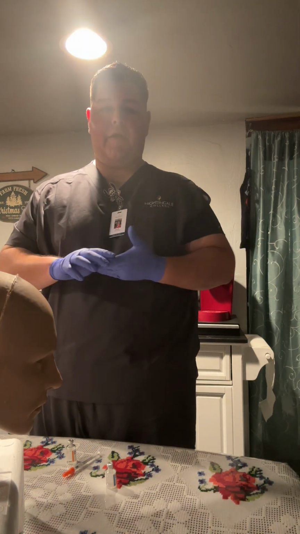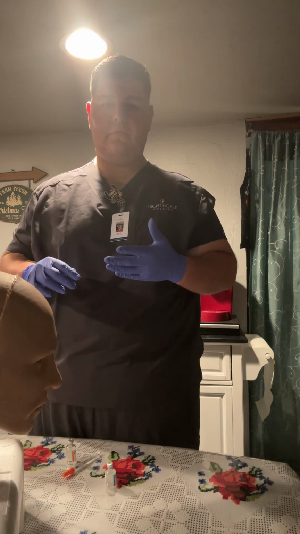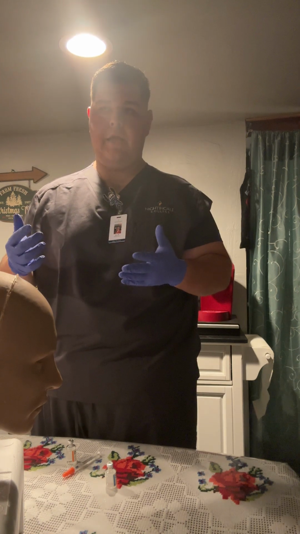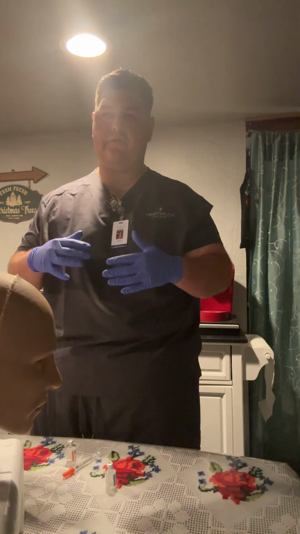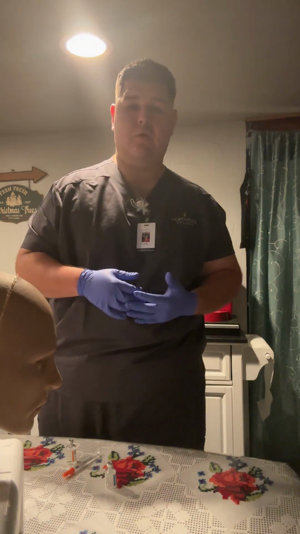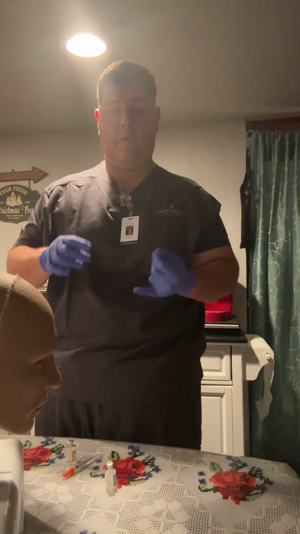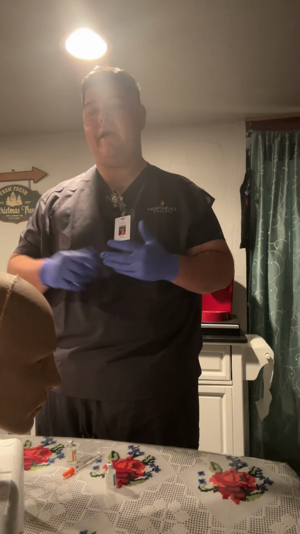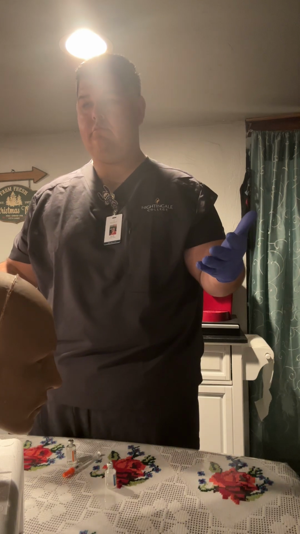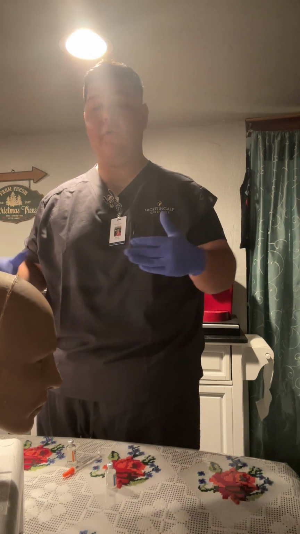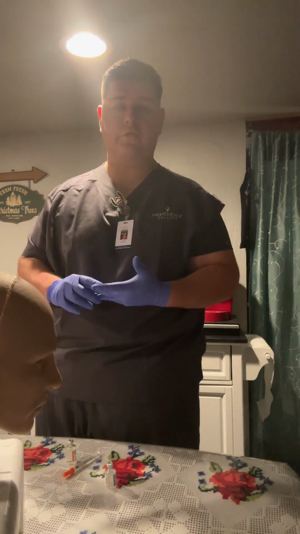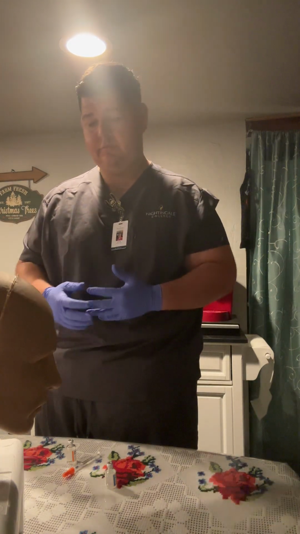I wanted to point out that if I was preparing the medication outside of the room or away from the bedside, I would be labeling my syringe with the patient's name, the dosage, and the amount, so that if I were to mix up the syringe, I can point out who it belongs to, and then move forward from there.